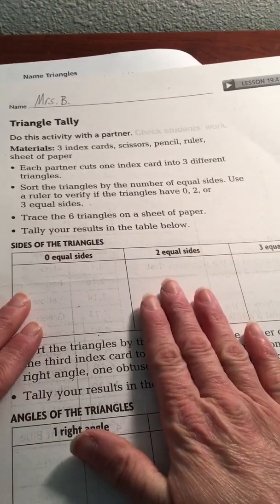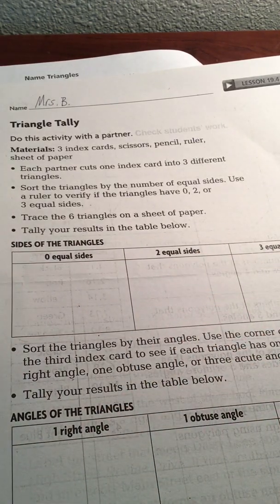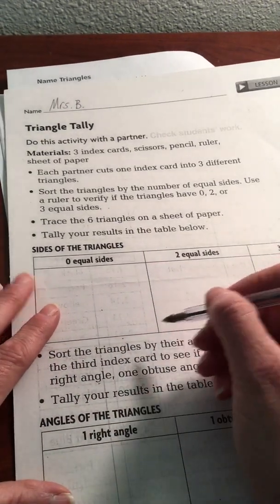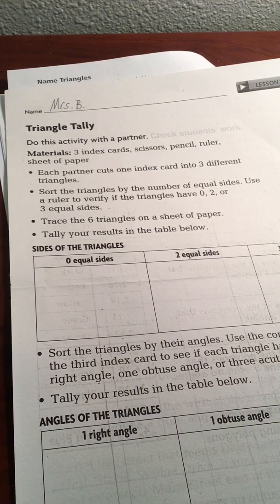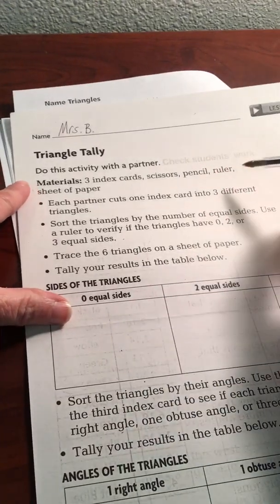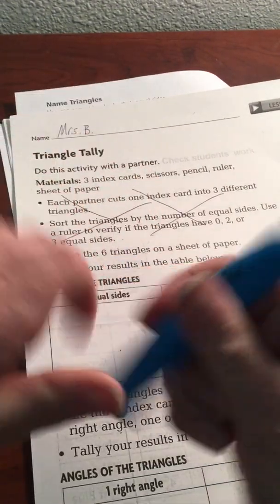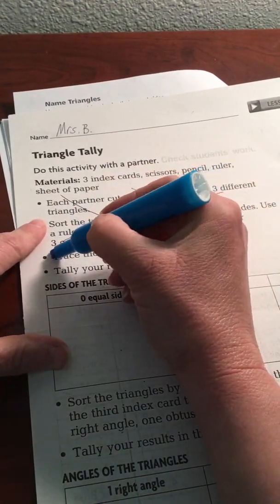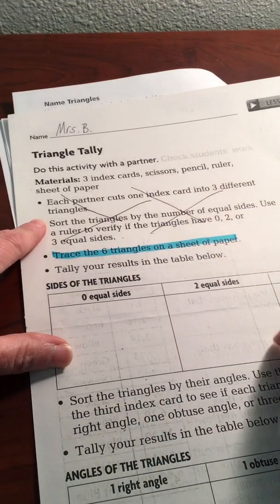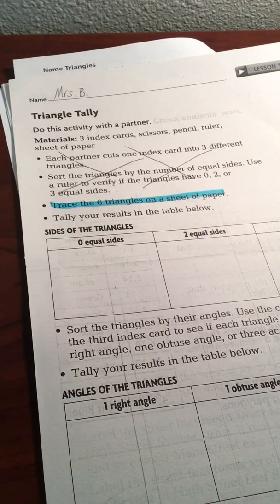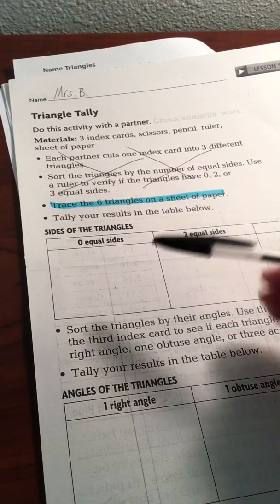So I'd like you to keep those triangles in mind while we work. Instead of making and cutting out your different triangles, what I want you to do on your assignment today is trace the triangles. Let me get my highlighter out if I can find it. Not worry about this part, but trace the triangles onto your paper, and put our results on the tally below.